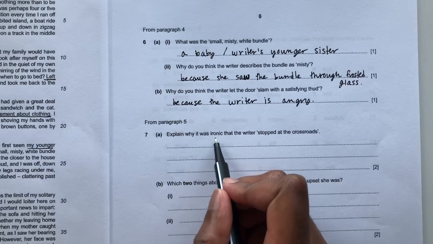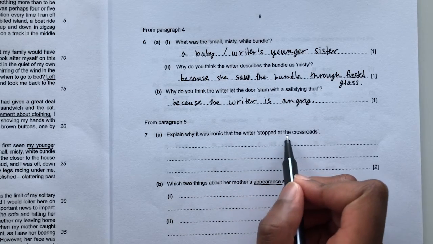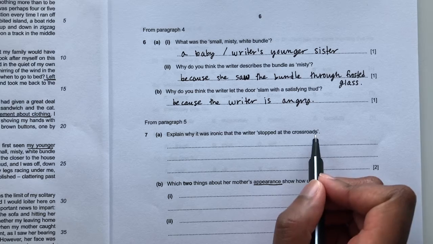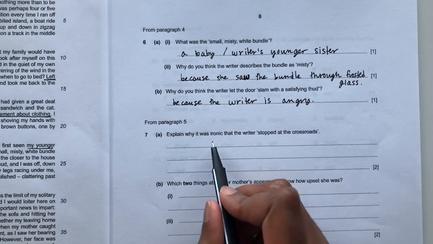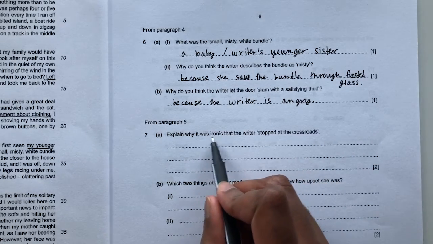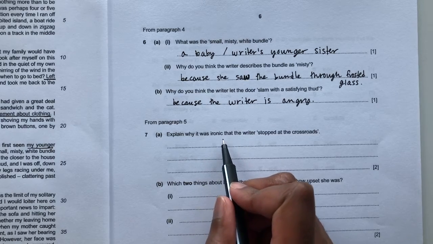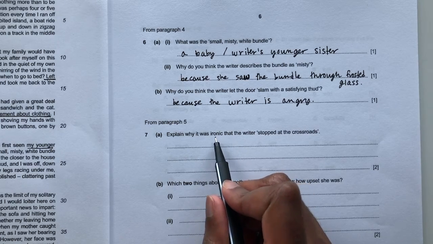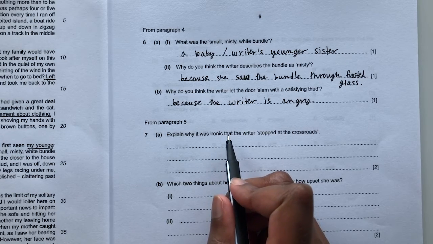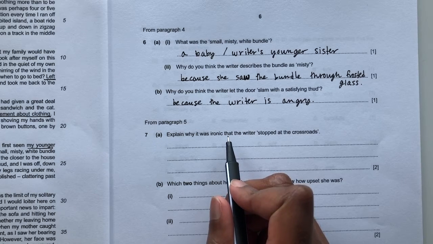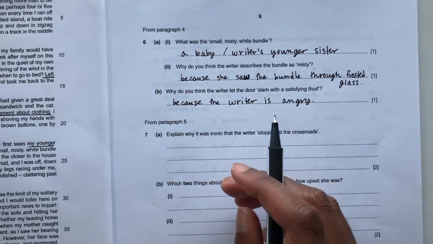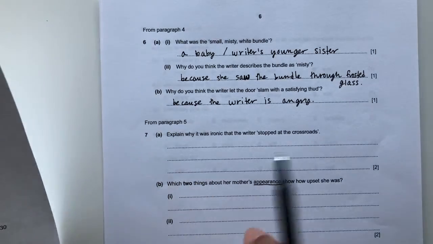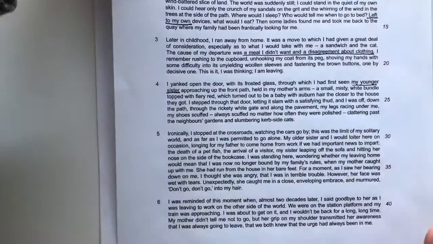Explain why it was ironic that the writer stopped at the crossroads. Okay, so here we're looking at why it was ironic. So what does ironic mean? Ironic means contradicting, strange. You could also think of paradoxical. So a paradox, so it means, yes, contradicting. And that is found in paragraph 5. So let's go ahead and read that.